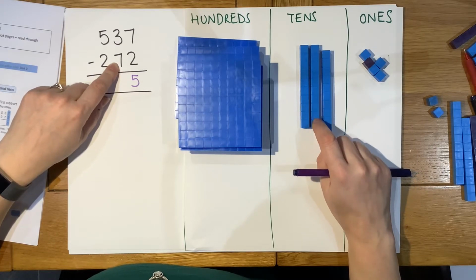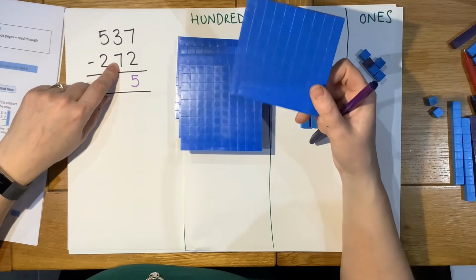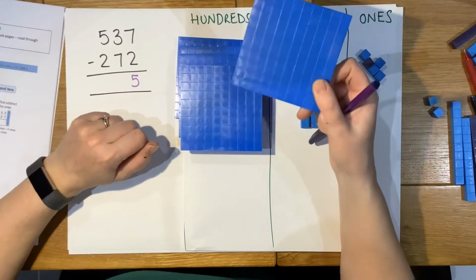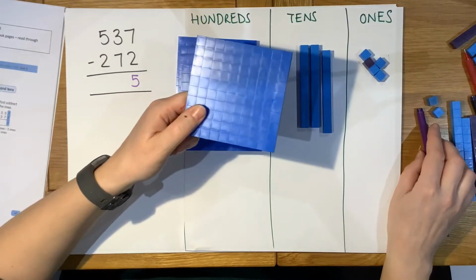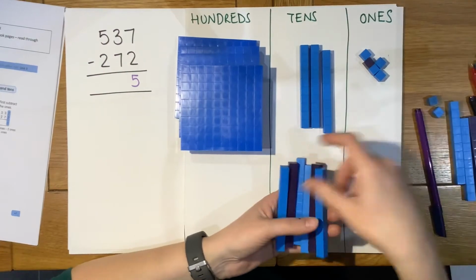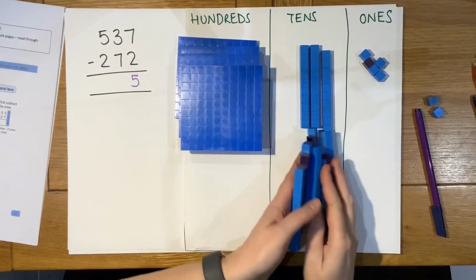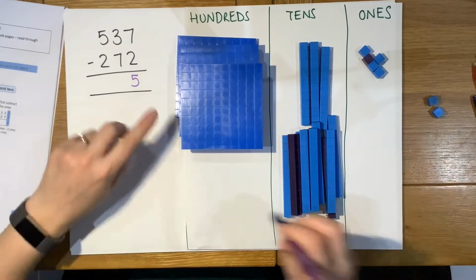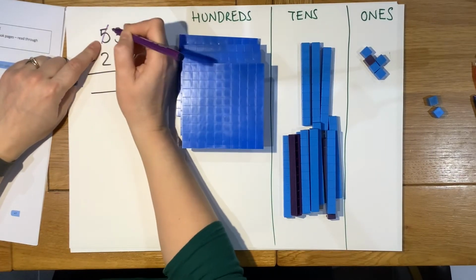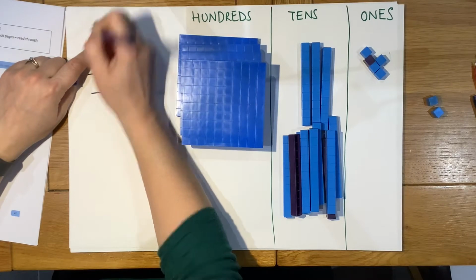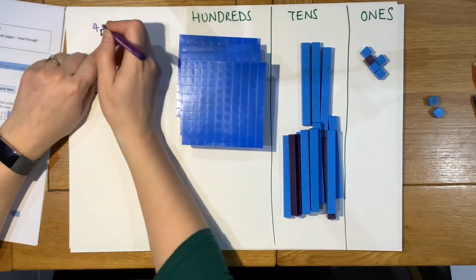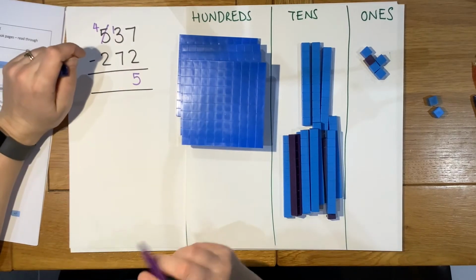I need some more tens. I can exchange this 100 for 10 tens. That's exactly what I'm going to do. So I'm going to put this 100 there and I'm going to exchange it for 10 tens. Okay, and I'm going to add those to the tens column. So just like yesterday, here's what I've done. I had 5 hundreds. I took one of them out of the pile, leaving 4 behind, and I changed it into 10 tens. I already had 3 tens, so now I've got 13 tens.